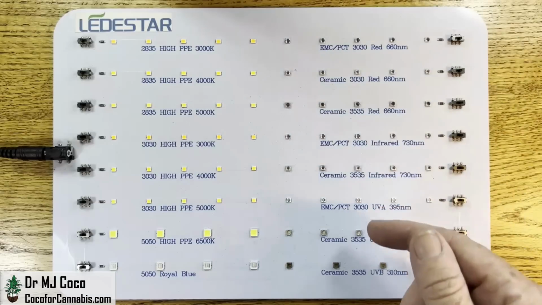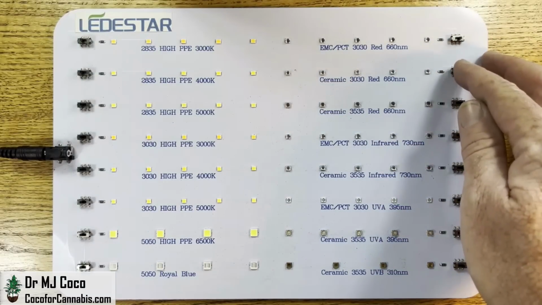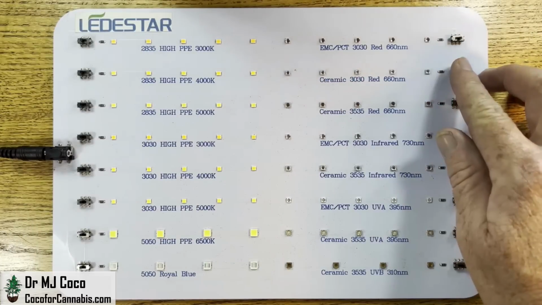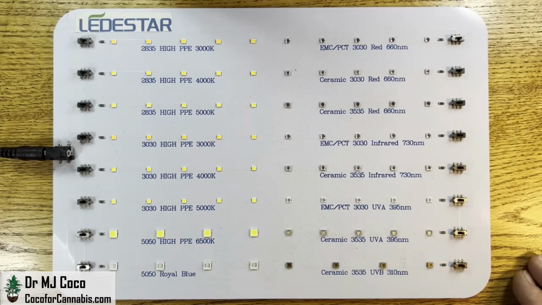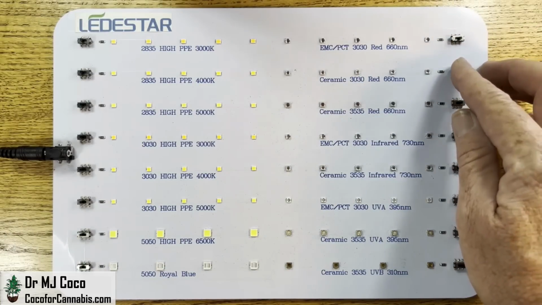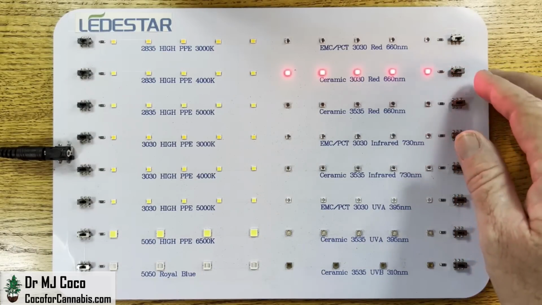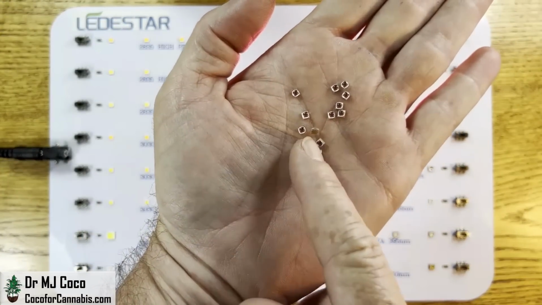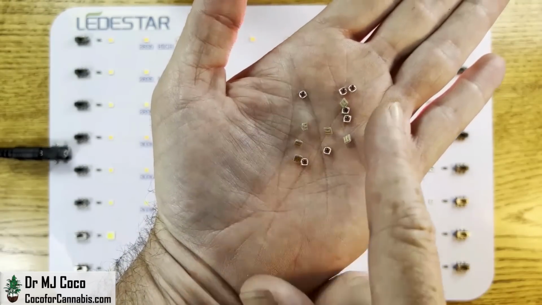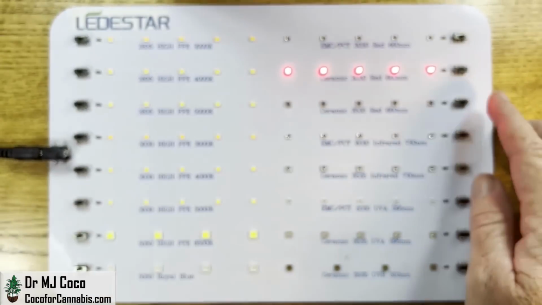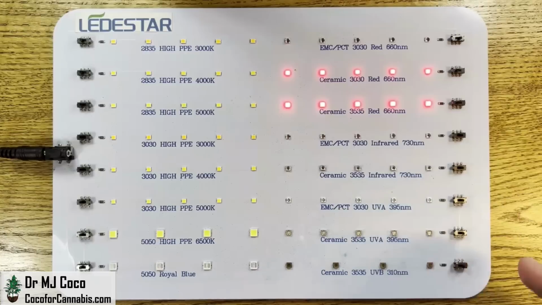Over on the other side of my sample board, they have the deep red 660 nanometer diodes. As I'll show you, grow light fixtures need 660 nanometer diodes to get the best spectrum for horticulture. 660 nanometer diodes are often higher powered and have ceramic bases, like these Lettistar ceramic 3030 660 nanometer diodes. I have some of them loose. They have a clear lens on top rather than yellow glue. These 3030s are rated for up to about 3 watts. And the ceramic 3535 red 660 nanometer diodes are rated for up to 5 watts.